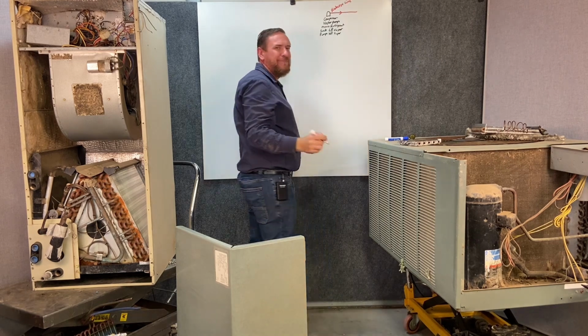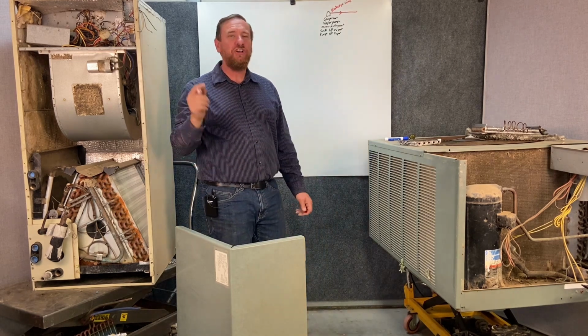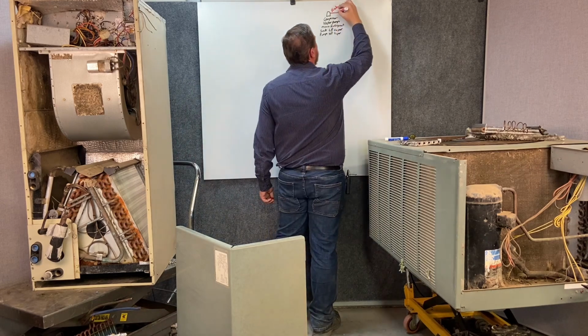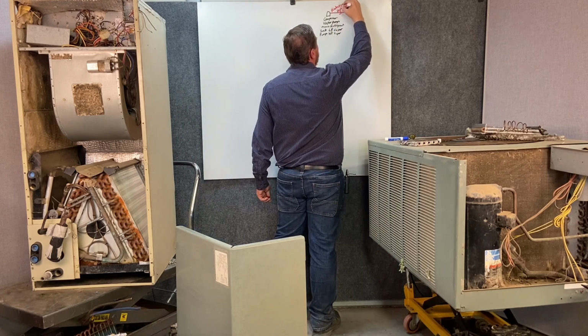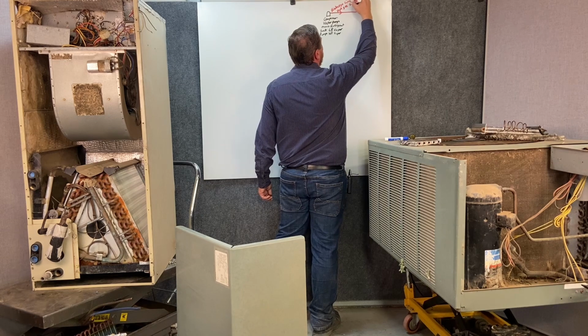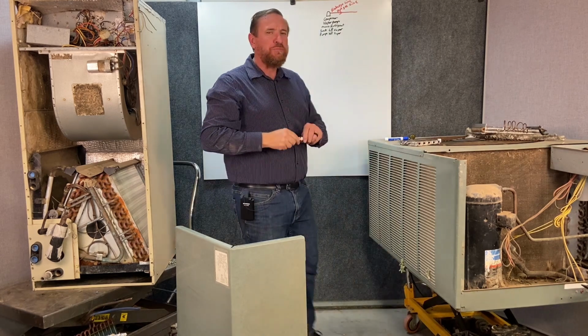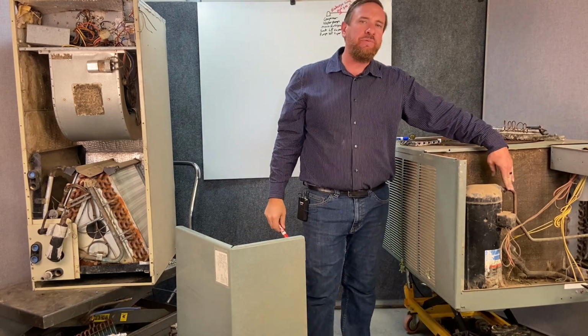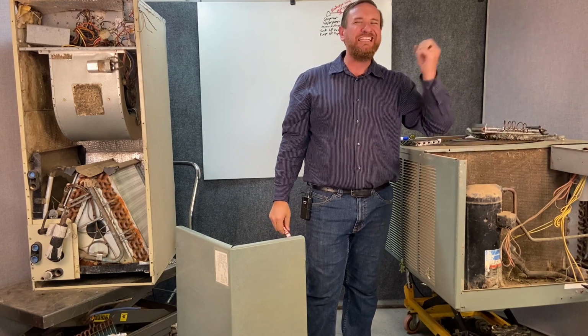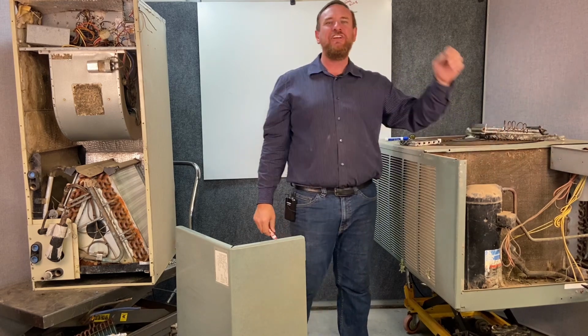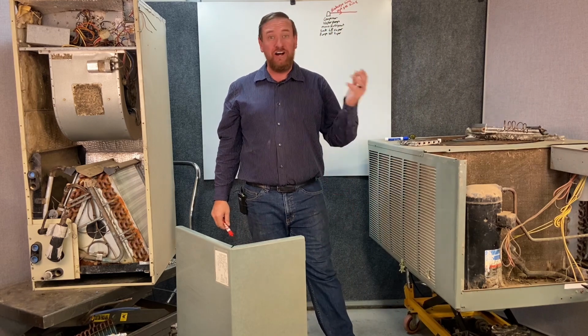A discharge line, but in HVAC everything has at least 2 names, so it's also called a hot gas line. Hot gas line. 2 names. The hottest part of that system is going to be right here coming out of the compressor. If you touch this line, it will literally burn you. It is hot. That's why we call it a hot gas line.